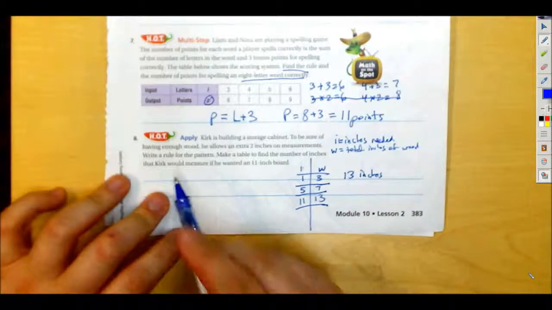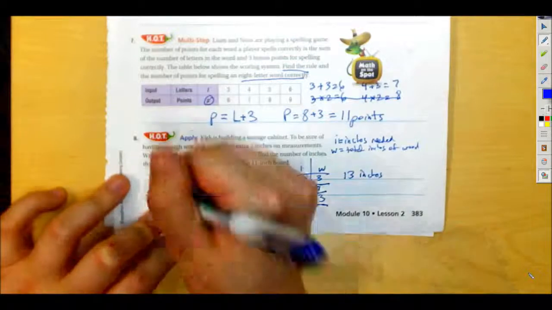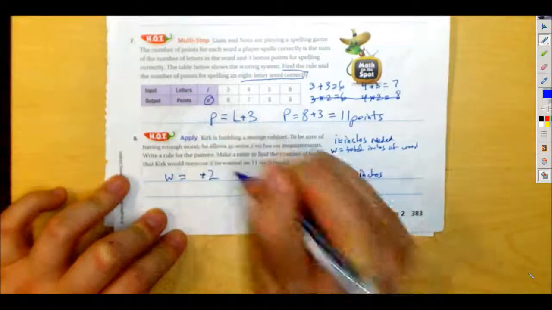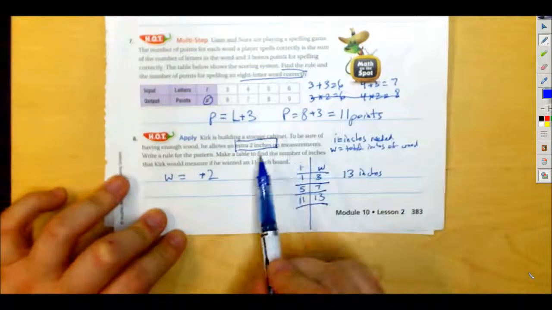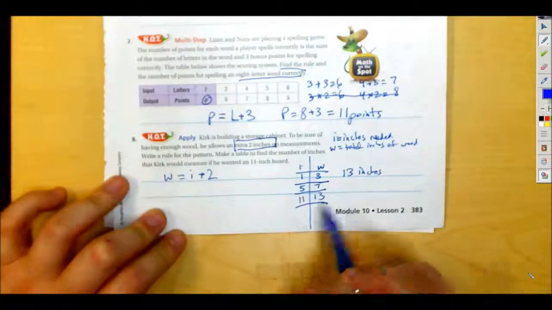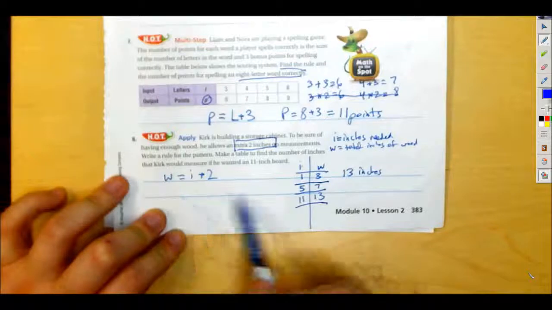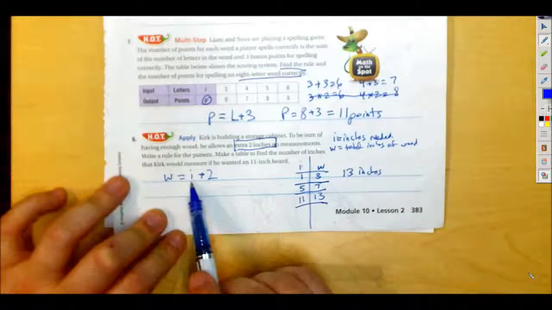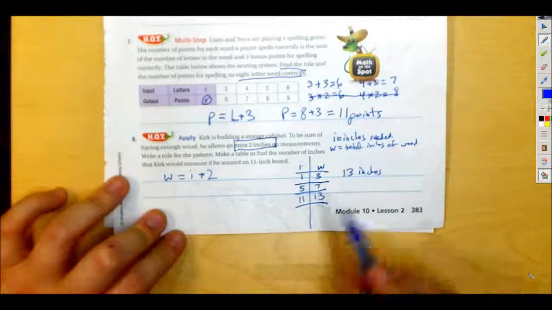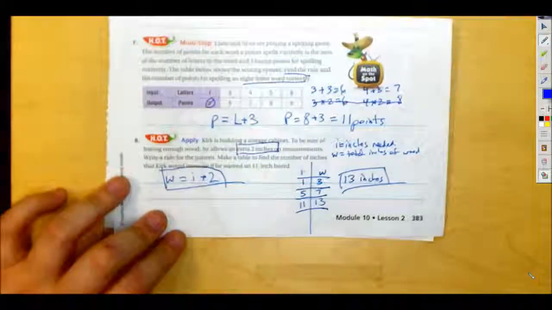Okay, now it says to write a rule, so let's write the equation that goes with this. So our output is W. I have that here, equals, and I know I'm adding 2, so that matches this part of the story problem, and I'm taking the letter I, which is our original inches needed, and we add 2. So this is our equation. So let's check it. Let's test it out. If I replace I with 1, I get 3. That matches. If I replace I with 5, I get 7. If I replace I with 11, I get 13. And 13 inches is my answer, and this is my equation.